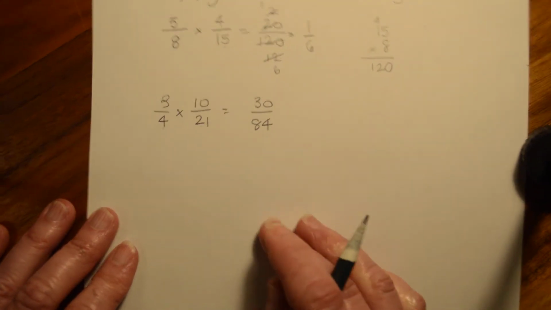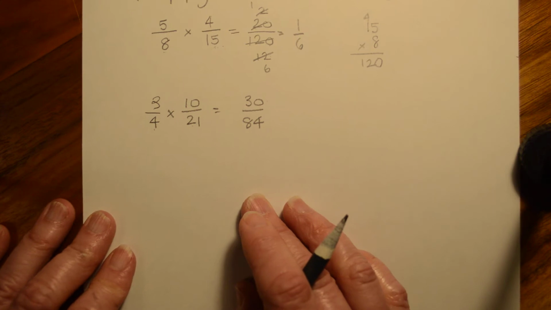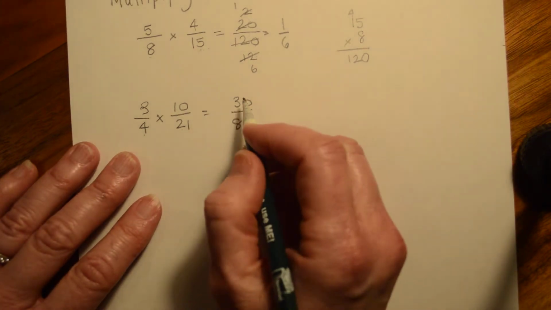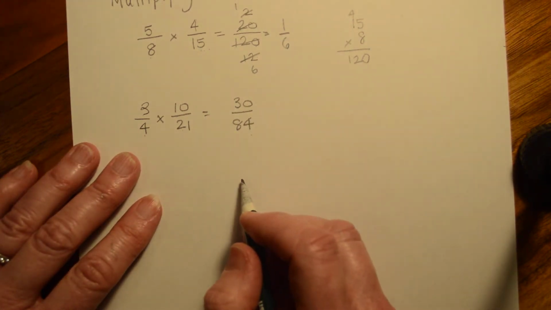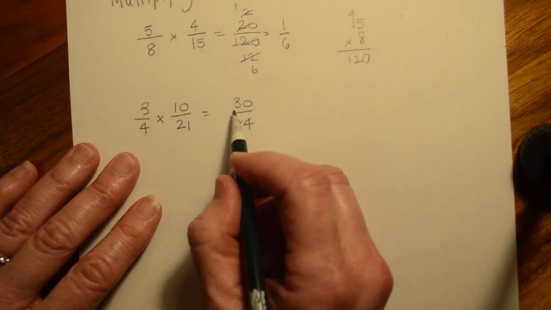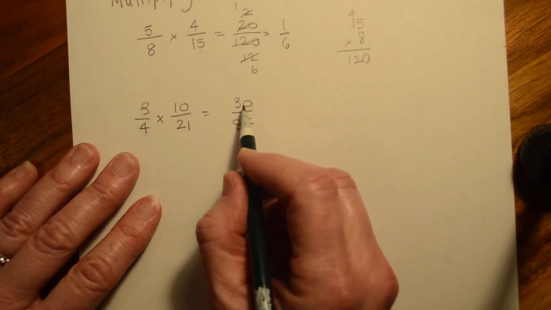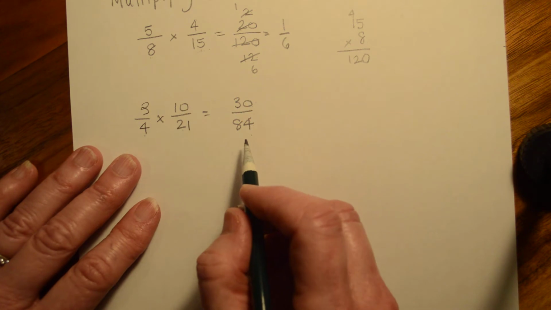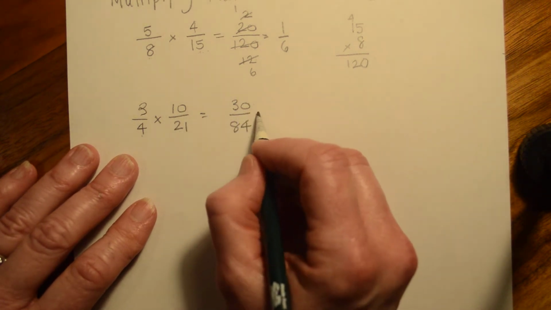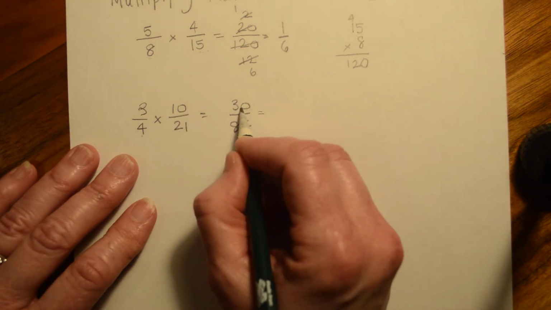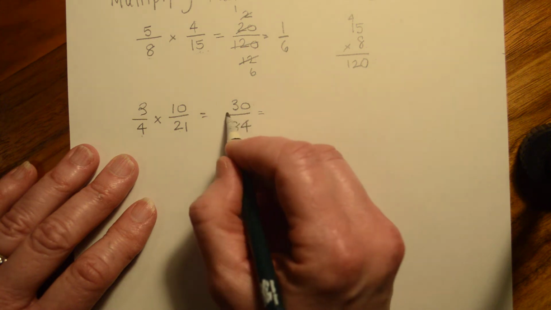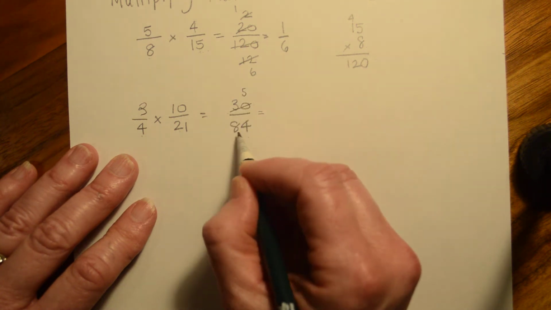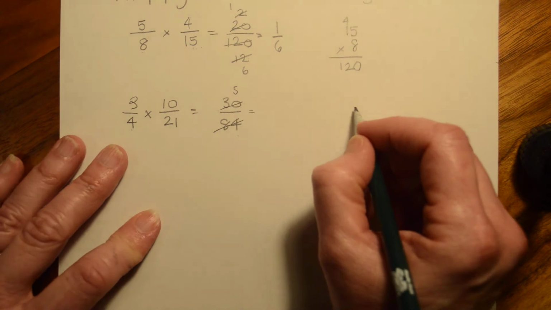And then I look at that and I say, oh gosh, what factors do they have in common? Well, they're both even, so they could do it by 2. They're both divisible by 3. 3 plus 0 is 3, and 8 plus 4 is 12, so they both have a 3. So then let's do 6. So, all right, 6 goes into 30 5 times. 6 goes into 84. I don't even know how many times.